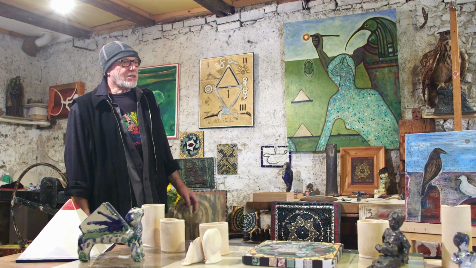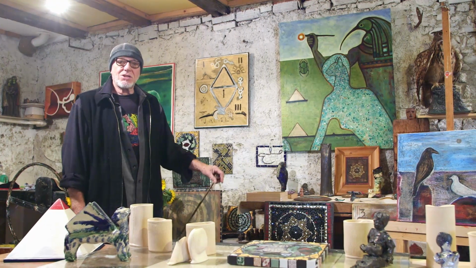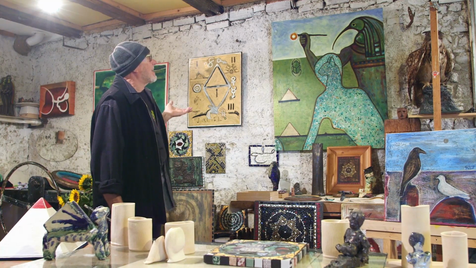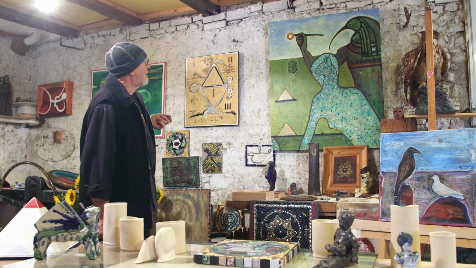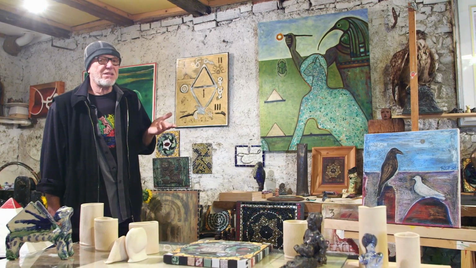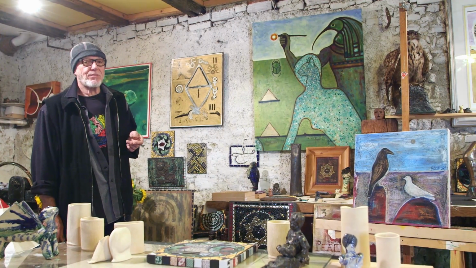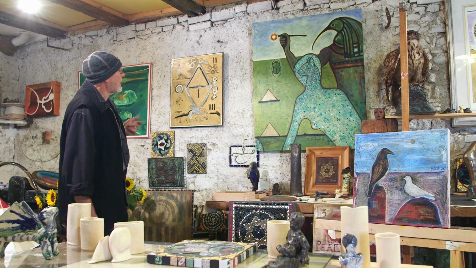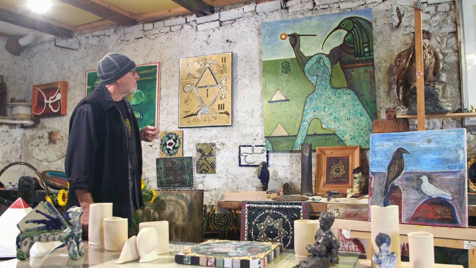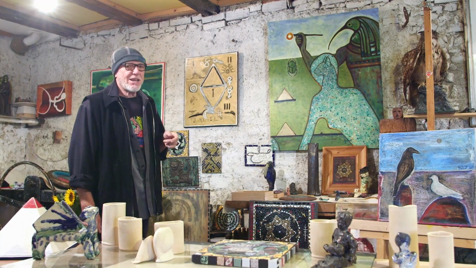So it's got astrological and geometrical elements. It's got a number of things that are just beyond understanding. So they're a mystery at the moment. But that's just one painting about the fascinating Thoth.